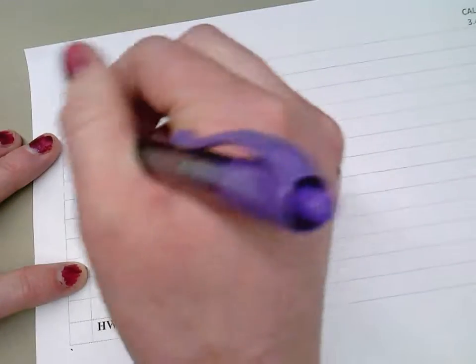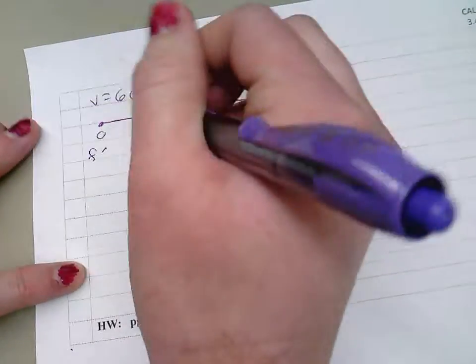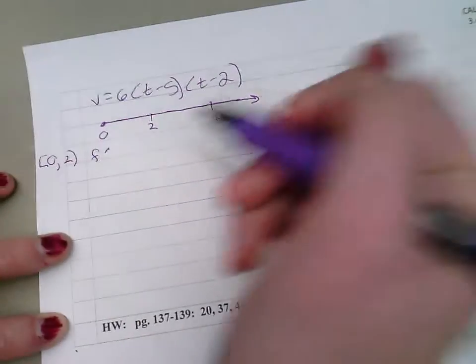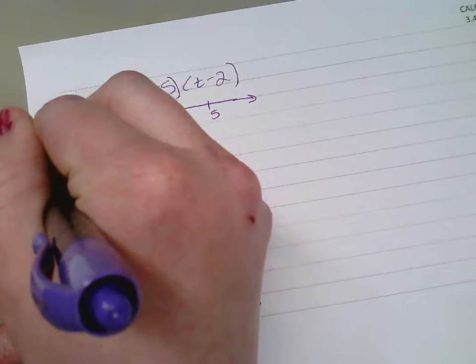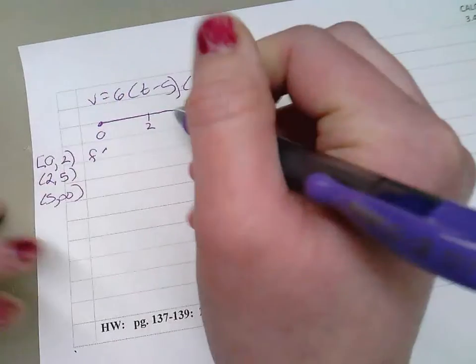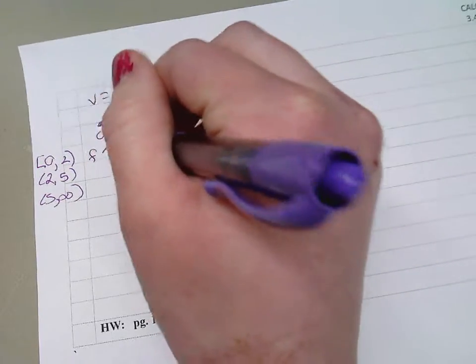So for f prime, pick intervals: 0 to 2, 2 to 5, and 5 to infinity.